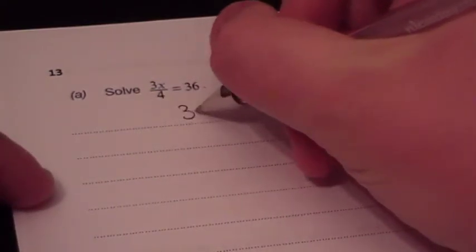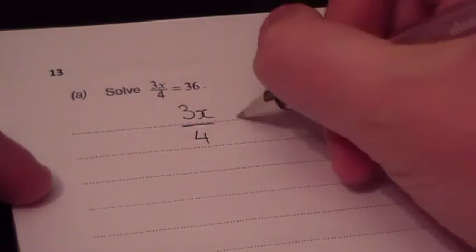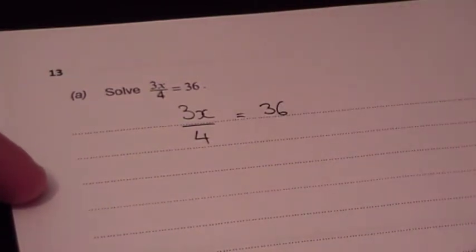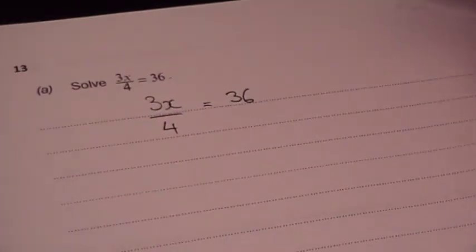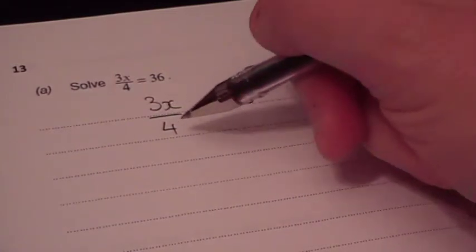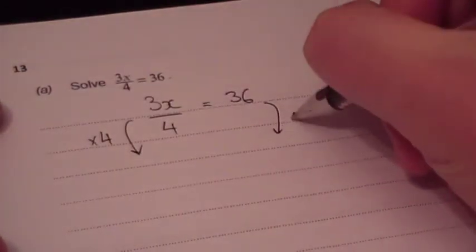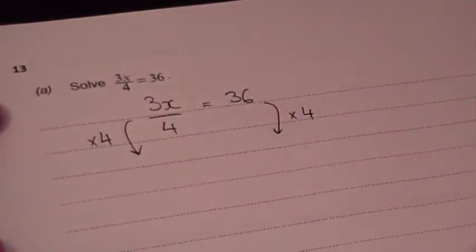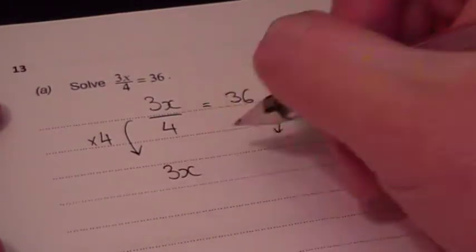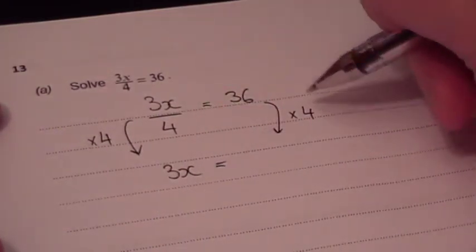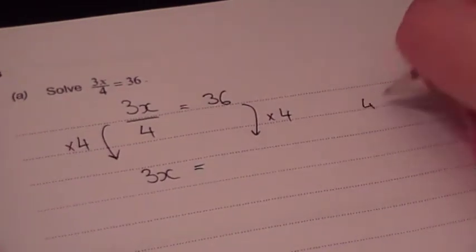A bit of algebra on this page now. Solve 3x divided by 4 equals 36. Even though it looks complicated with the fraction, if you remember your inverse operations, you'll be fine. I want to rid myself of that divide by 4 to start with, and the inverse of divide by 4 is to multiply by 4. So I know then that I'll just be left with 3x equals whatever 4 times 36 is.